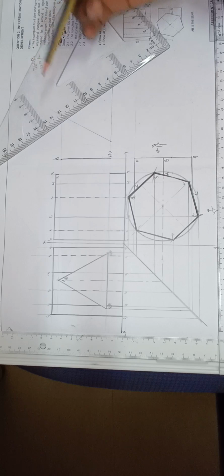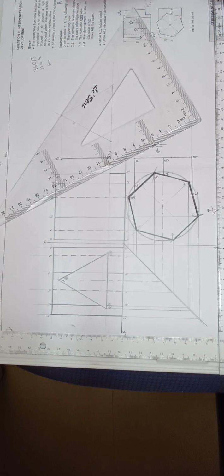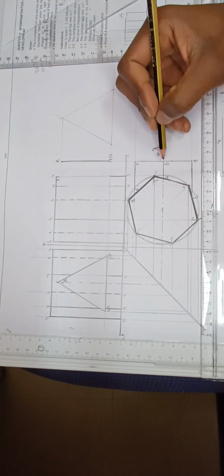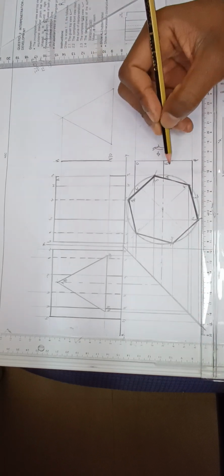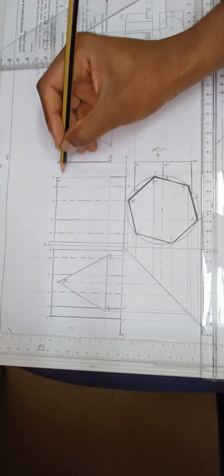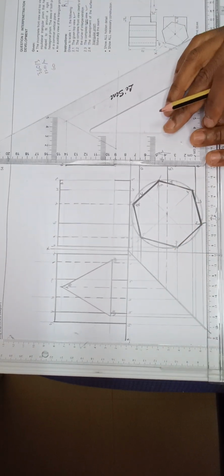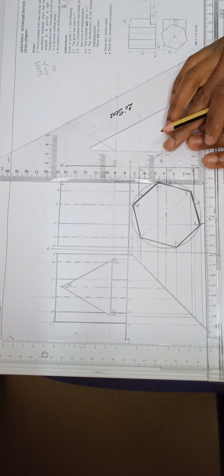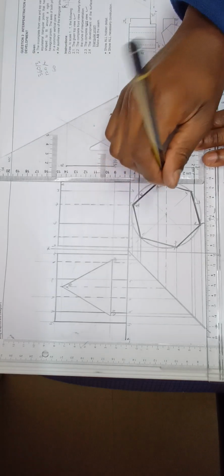Okay, so now what we need to do is that we are done with our top view, we are done with our right view. So what we'll need to do now is that we'll need to complete our front view. Looking here, this is BA. It's interpenetrating from here until here. B is interpenetrating until here. Okay, so coming here until where B is interpenetrating.